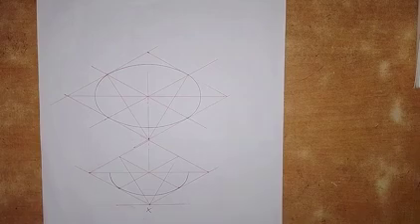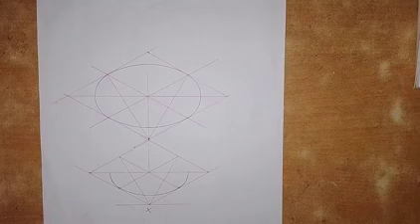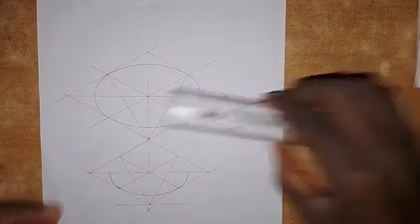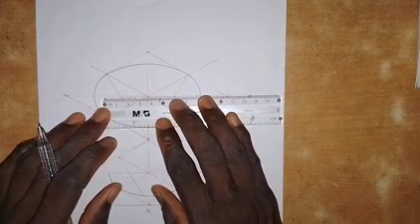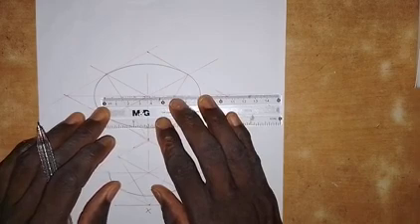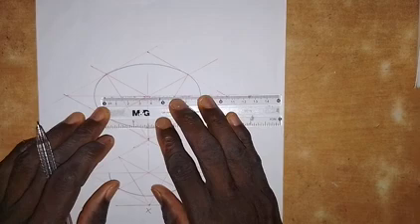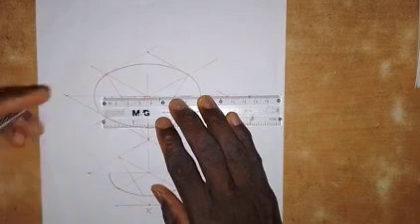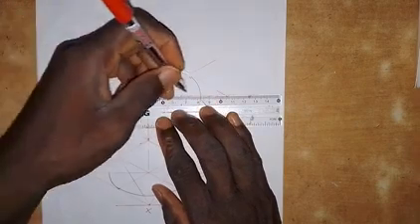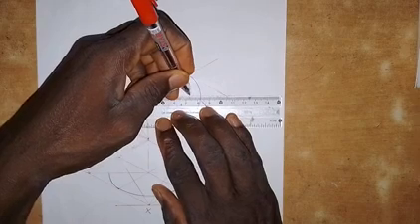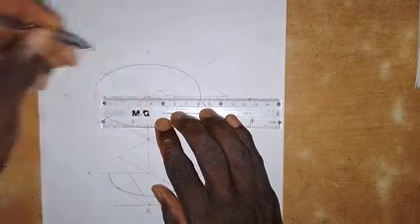Then we subtract 6 millimeters from 80, and that will give us 74. We now divide 74 by 2, which will give us 37. So from this center, we take a measurement of 37 millimeters. This is 37 millimeters here. Then 37 millimeters on this side to make it 74.